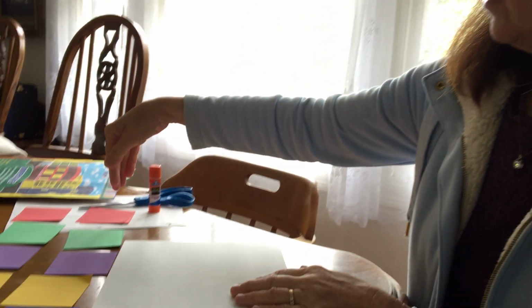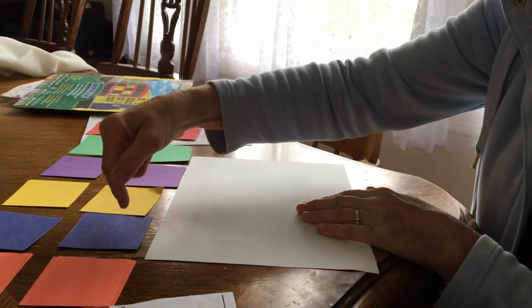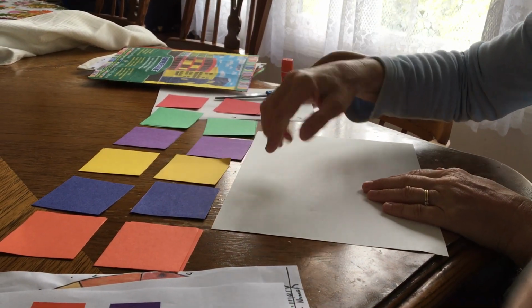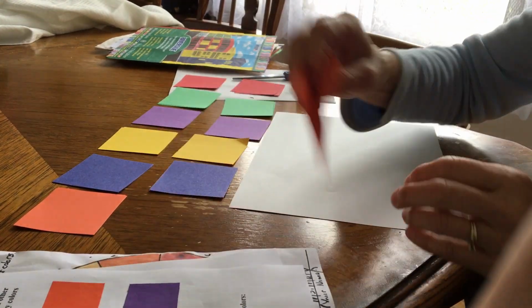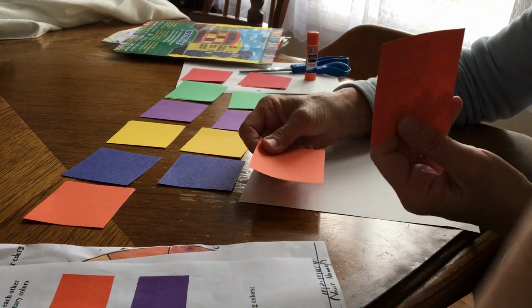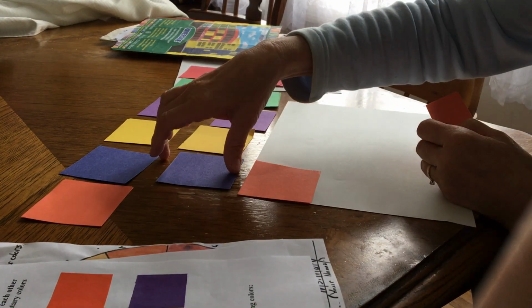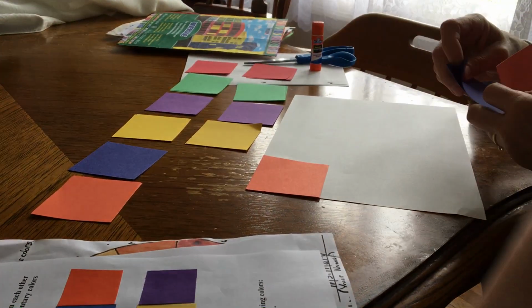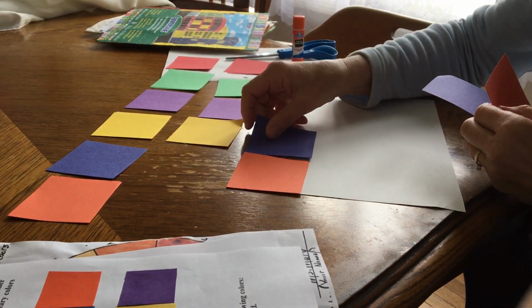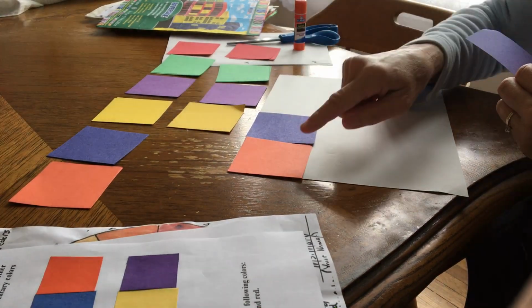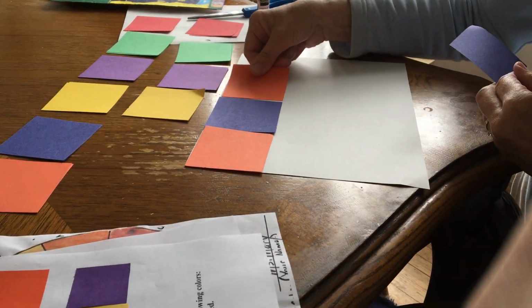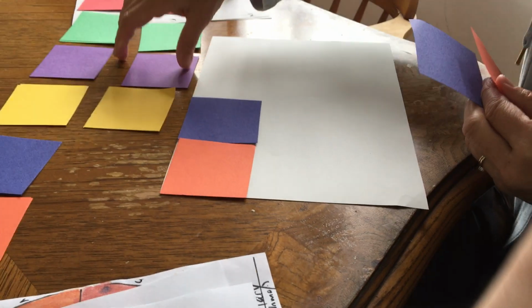So here's the puzzle. Are you ready? I want you to use just one row of these squares, 2 of each color, and make an arrangement on your paper so that you use 2 squares of each color, but that you never use the same color down or across. So I cannot put this orange here, then I would have 2 oranges in the same row.